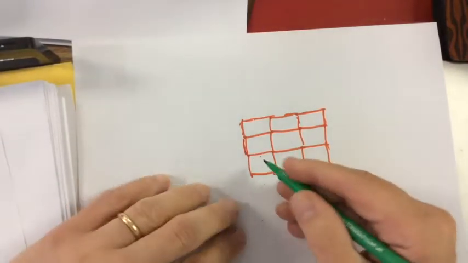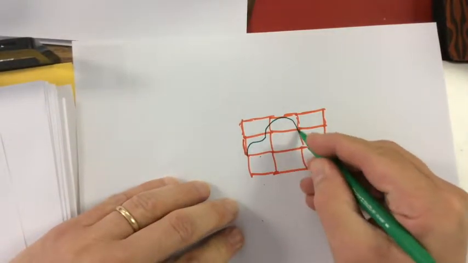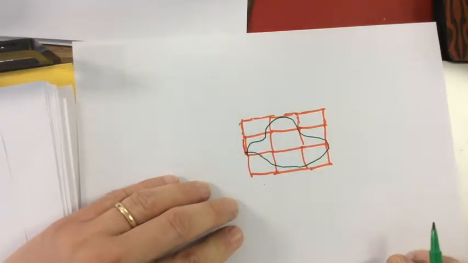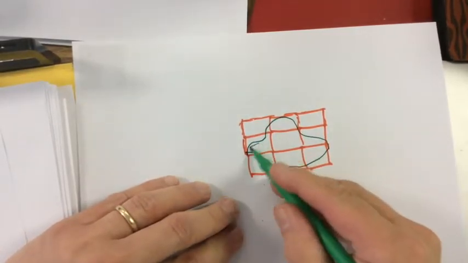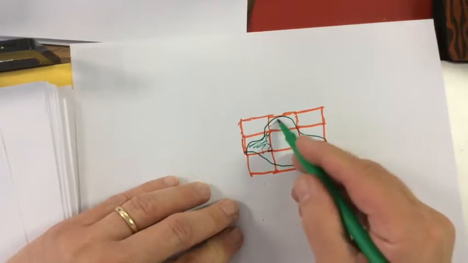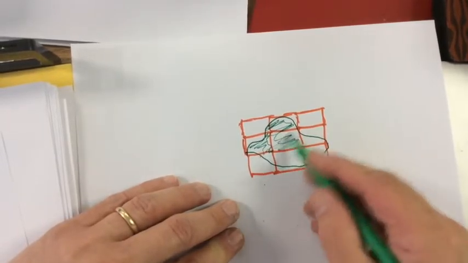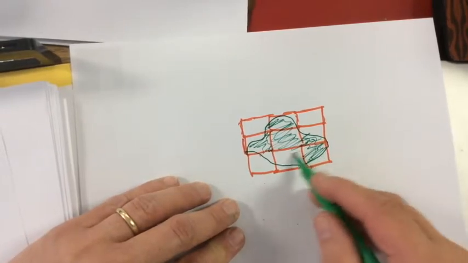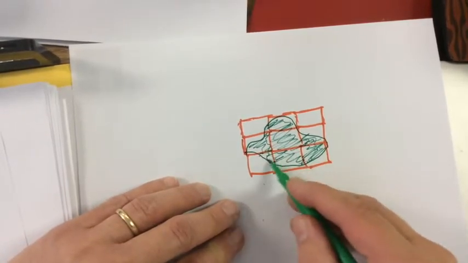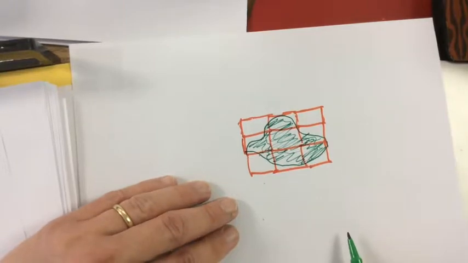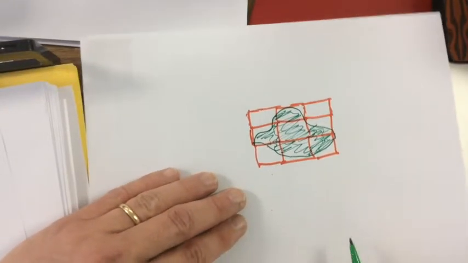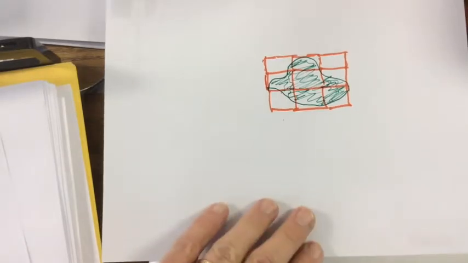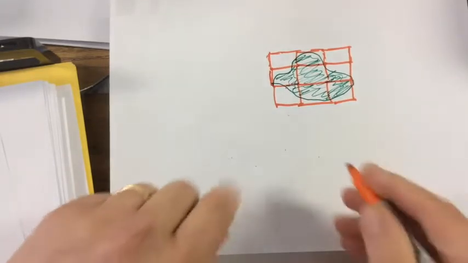Now, if your shape looks like this, it's kind of hard to tell exactly how many unit squares fit in there. You've got little bits of one here, and a bigger bit of one here, and a big bit of one here. So we don't mess with that. We start with something much simpler. And that is the rectangle.